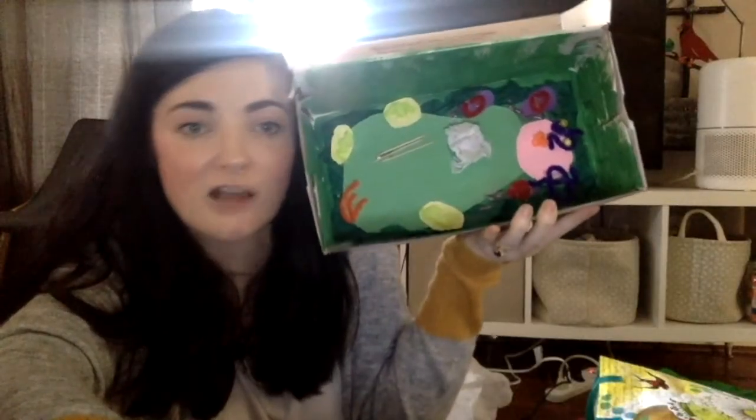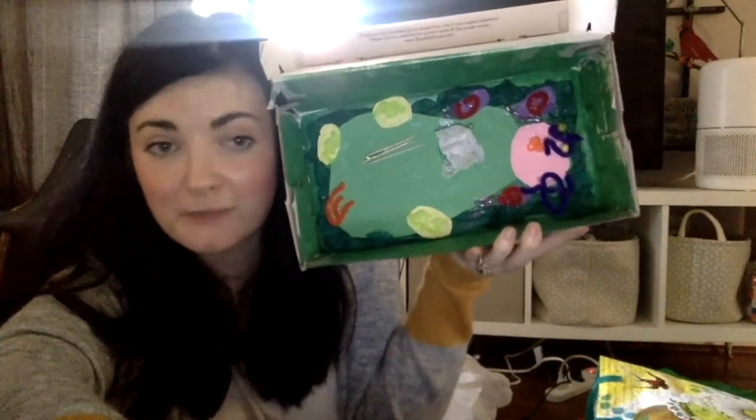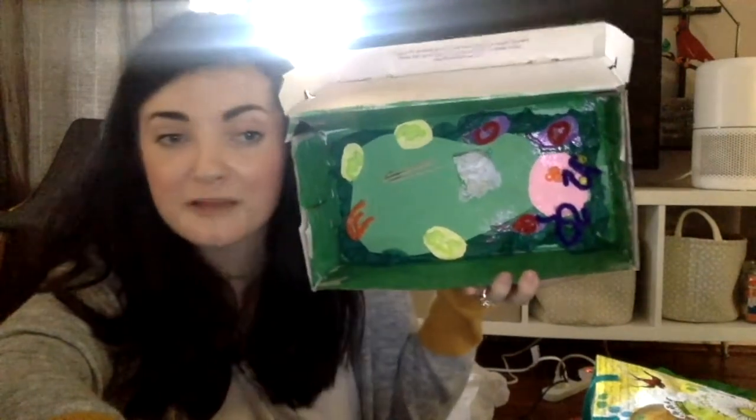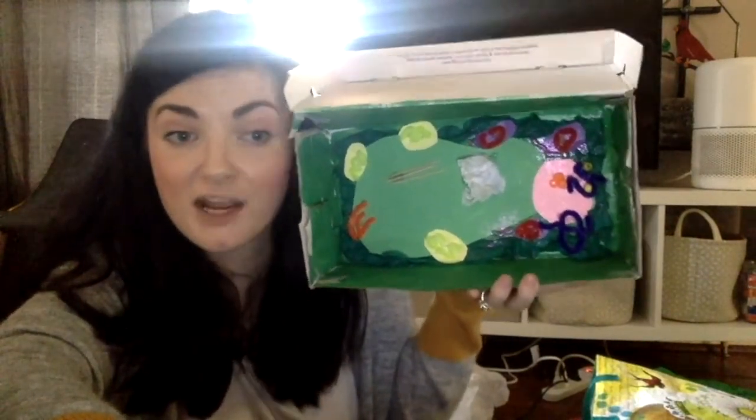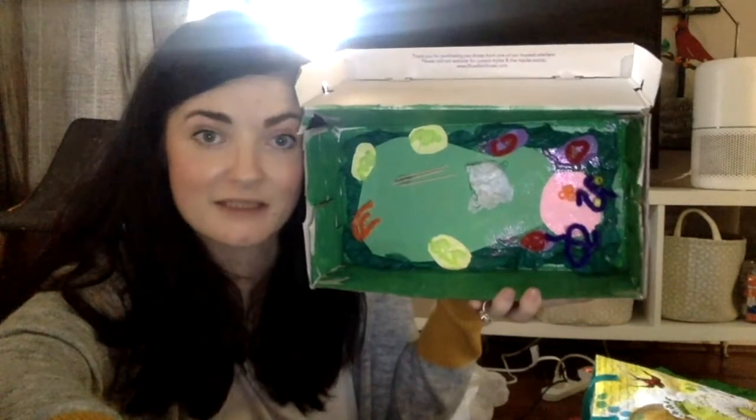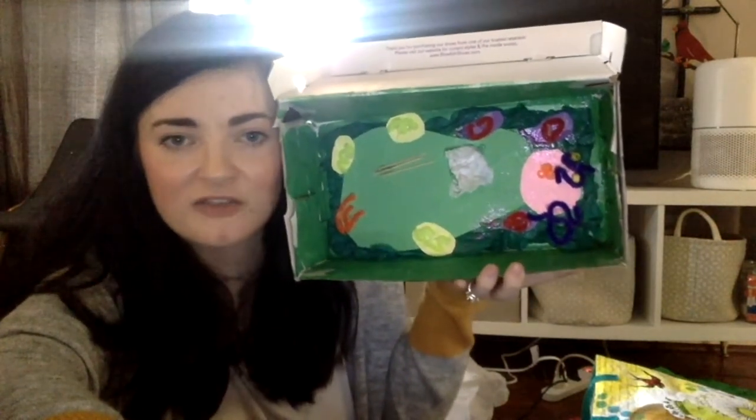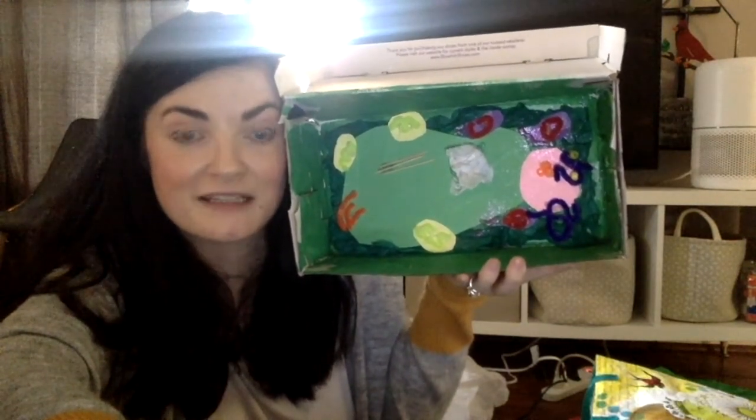Always remember, cell walls are special for plants. They're made up of cellulose. Chloroplasts are special because they are where photosynthesis happens. And the large central vacuole is special to plant cells as well.